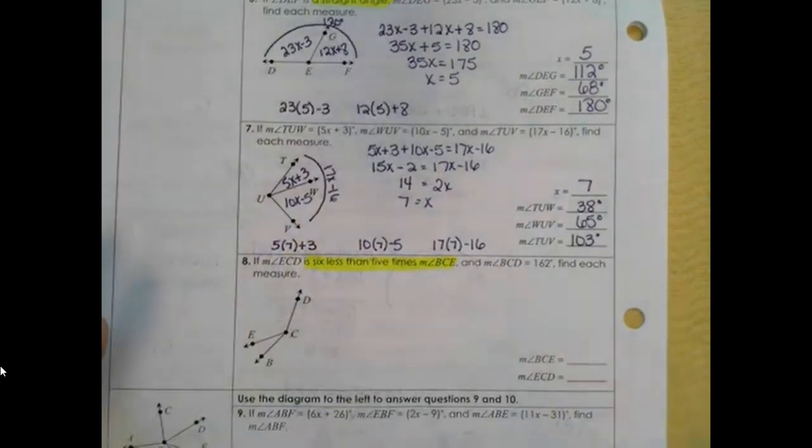Okay, the next problem, the algebra is going to be the same, but the setup is one little extra step. So look at what I have highlighted.